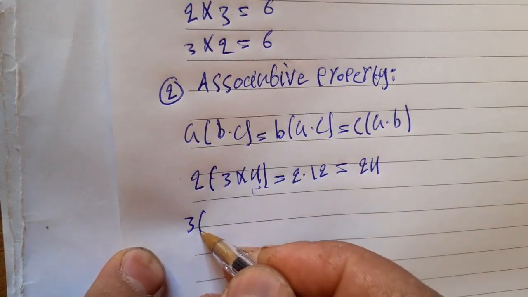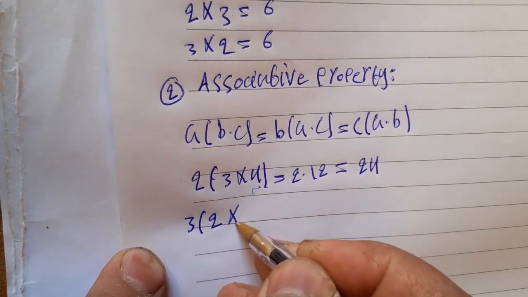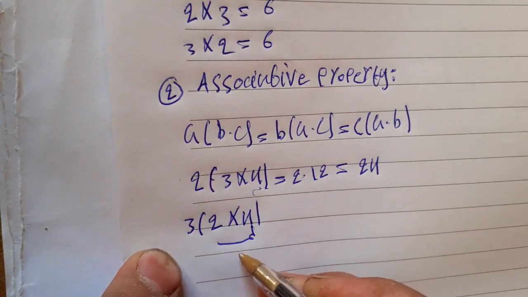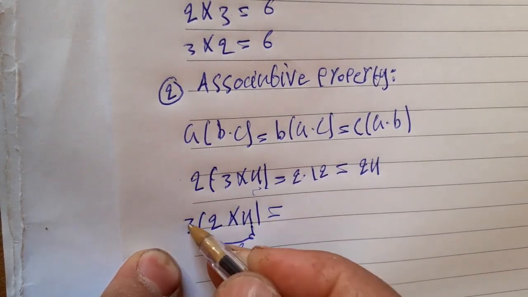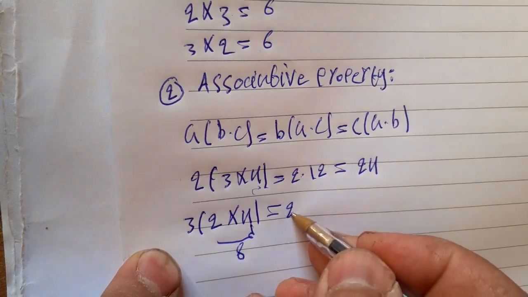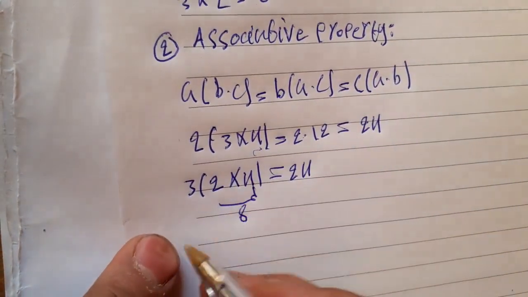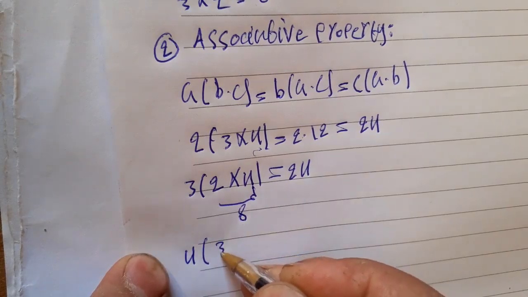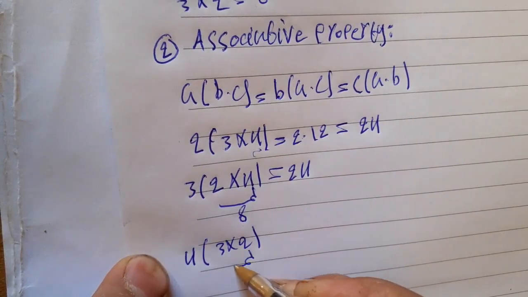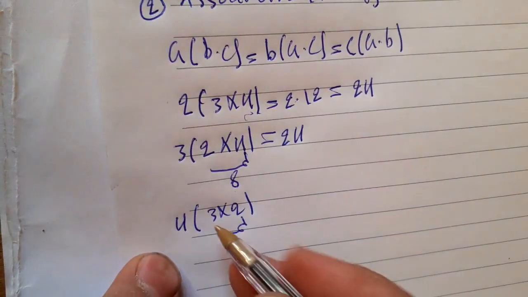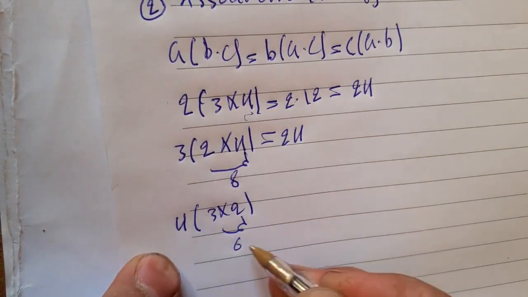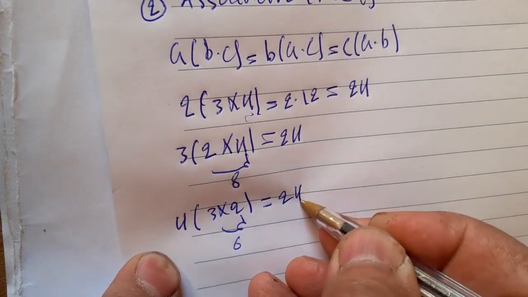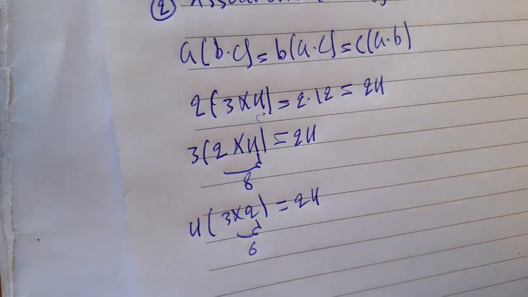3 times (2 times 4). First, 2 multiplied by 4 is 8. And finally 3 times 8 is 24. 4 times (3 times 2). First, 3 times 2 is 6. 4 times 6 is 24. It is the associative property.